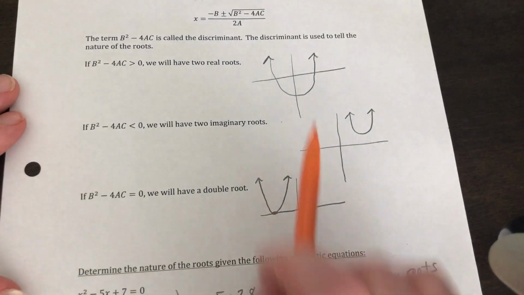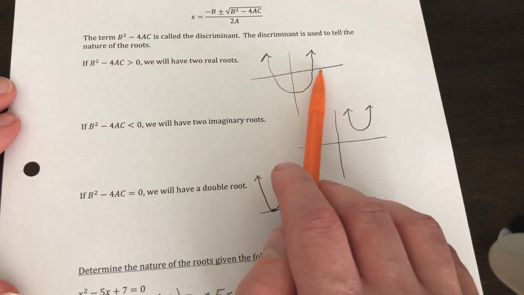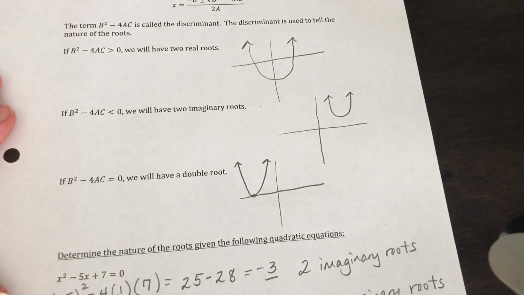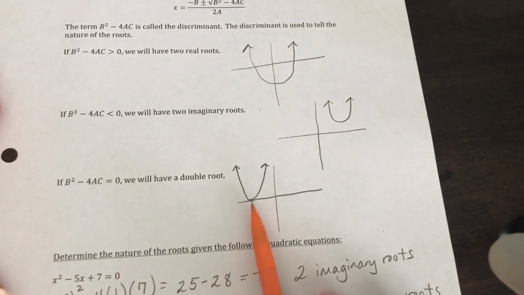Okay, and make sure you know that 2 real roots means that it crosses the x-axis in 2 spots. 2 imaginary roots doesn't cross at all. And a double root means that it's going to be tangent at exactly 1 point.